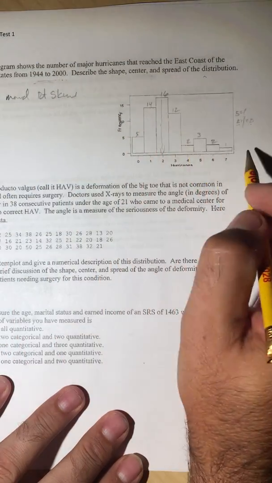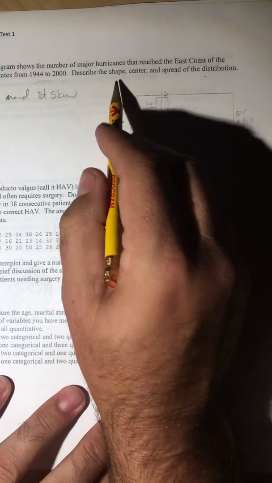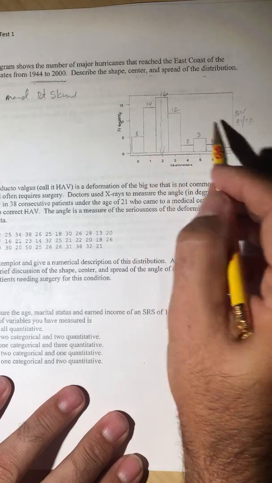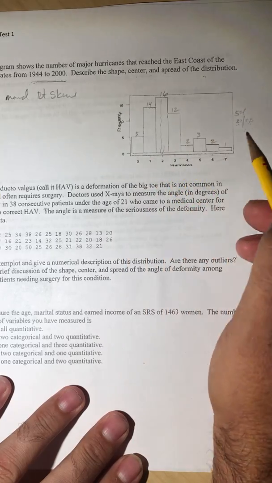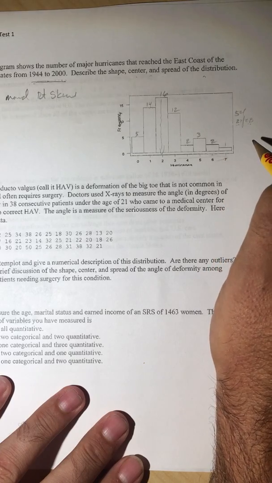Shape, well, it's mound shaped and it's right skewed. Clearly right skewed because of the direction of the tail. The center, we need to find the median. Well, there's 56 observations, 56 years, and each year is represented by a number for the number of hurricanes that hit that year.